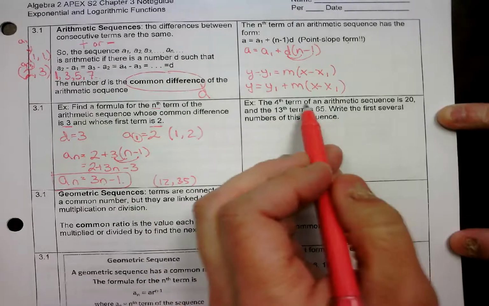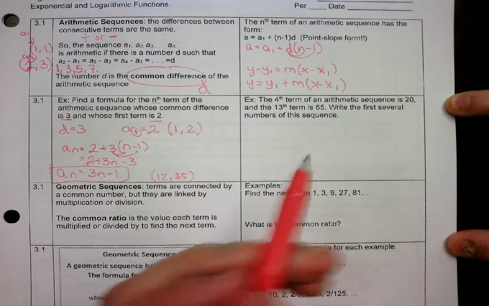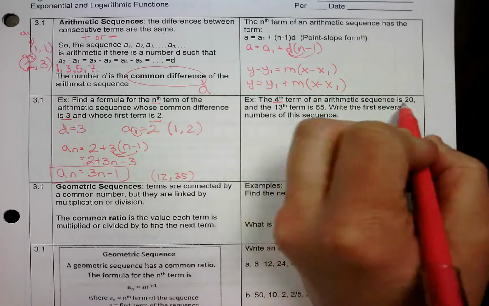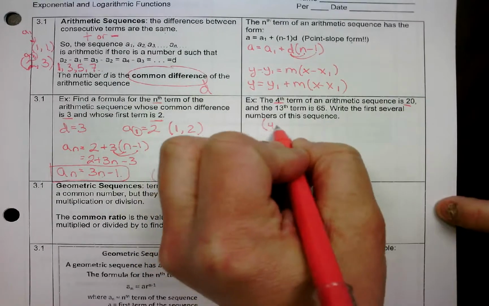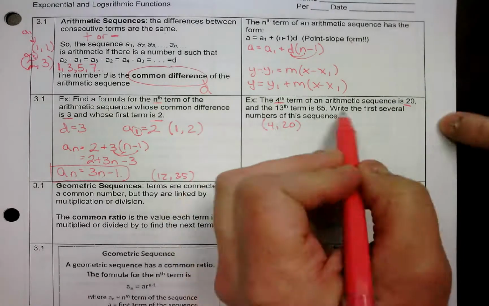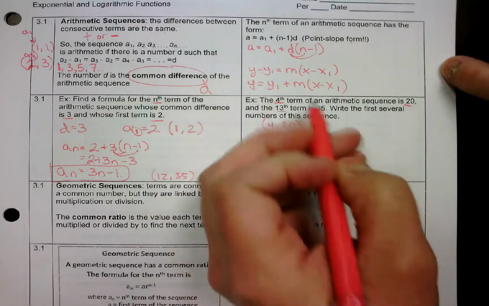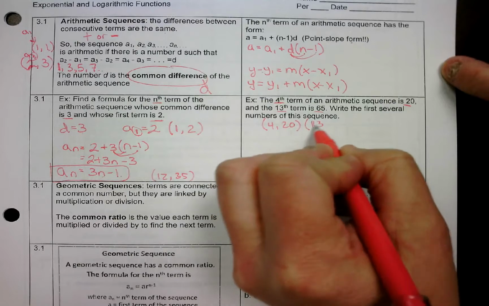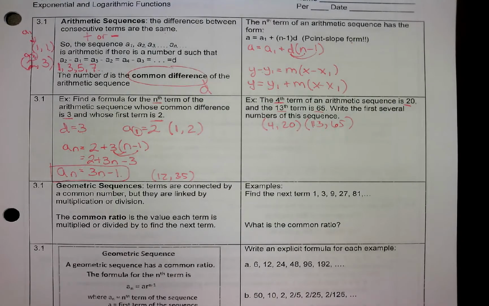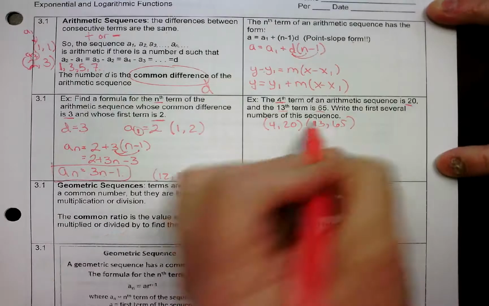This next one is why it's really good to know point-slope form. It says the fourth term is 20, so we're going to have a point here for 20, and the 13th term is 65, so that's going to be 65. Now I need to find my slope, or my difference.